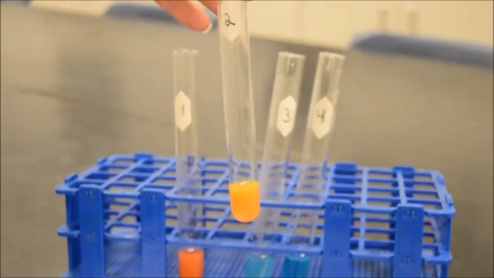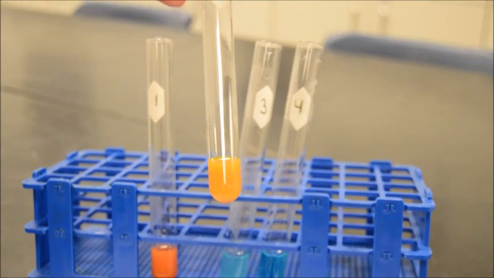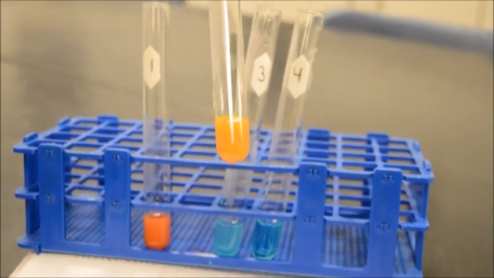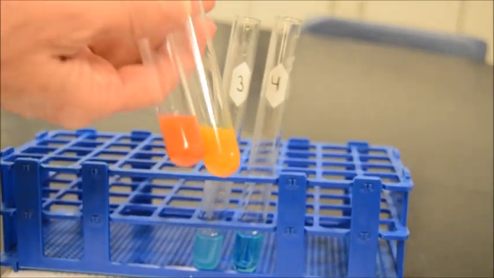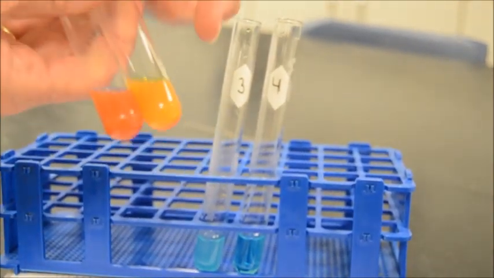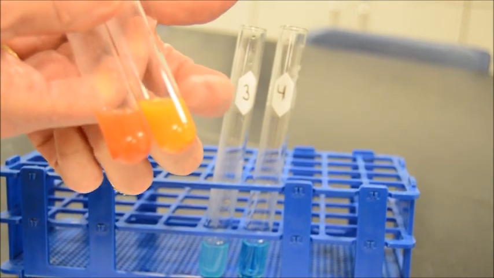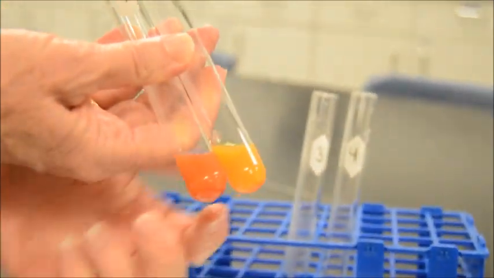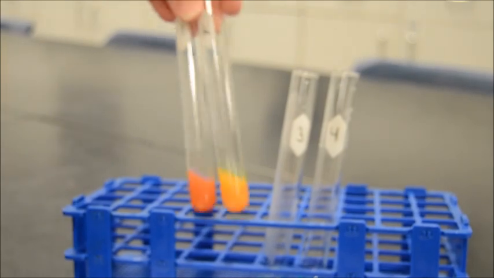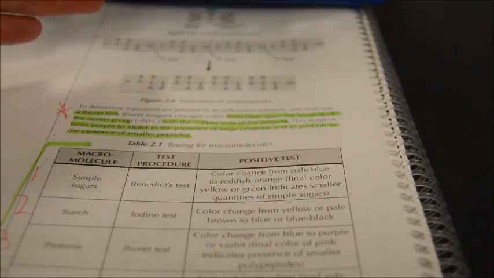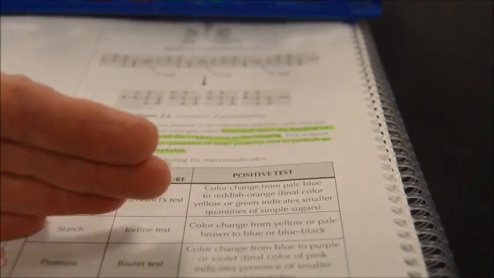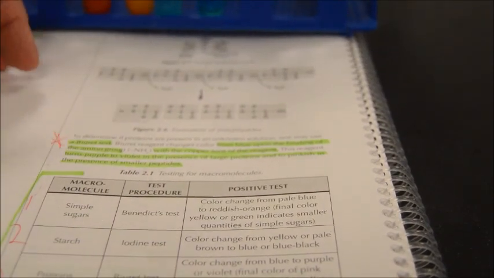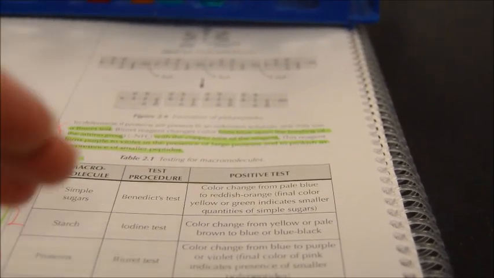That has turned here in person, it looks pretty orange. Would you agree with that? A Halloween orange. Yeah, on the camera it looks pretty yellow. So you can see not quite as intense as the red. So while both of these are positive, there are fewer simple sugars in the onion juice than in the glucose. And then notice from your table, green is positive also. So green just would have fewer simple sugars. So you can go green, yellow, orange, red, and then a really reddish brown. And that would be fewer sugars to more sugars.